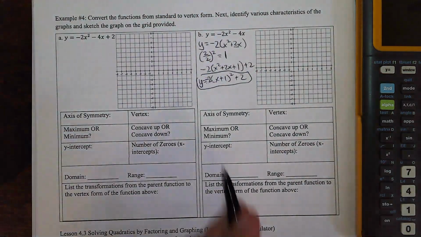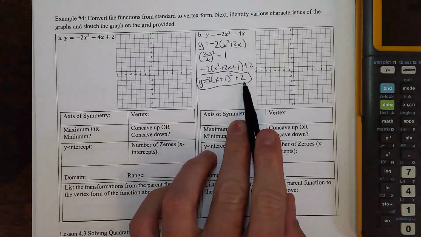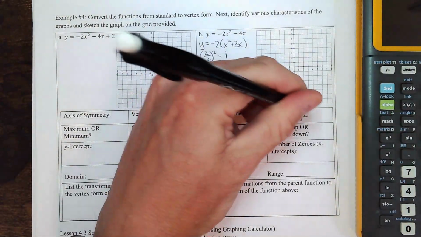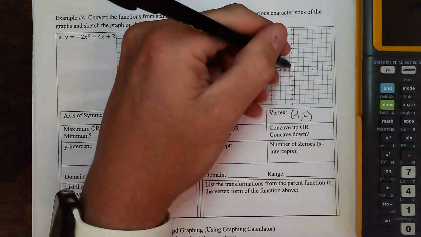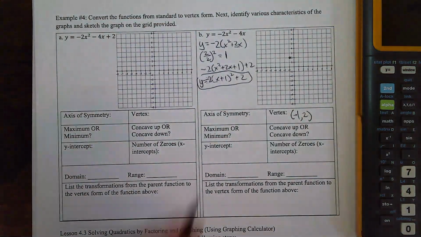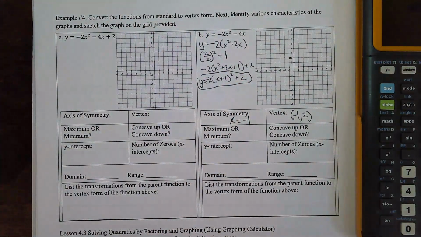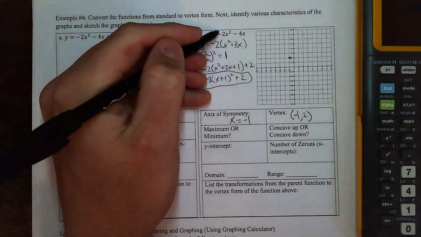Let's find the vertex first. The vertex is just going to be the opposite of that for the x, and then that's the y. So it'd be -1, 2. Let's go ahead and plot that. -1, 2. Okay, there's my vertex. The axis of symmetry is x equals whatever x is in the vertex. So x equals -1.